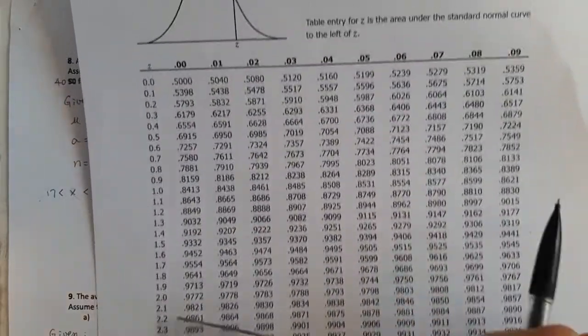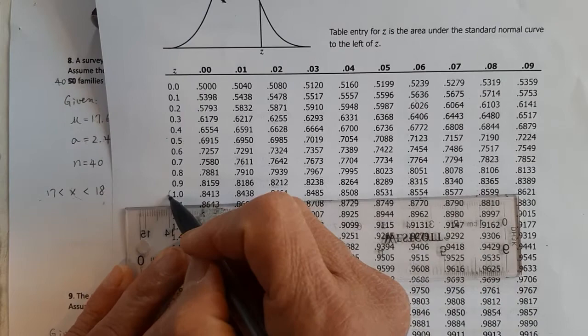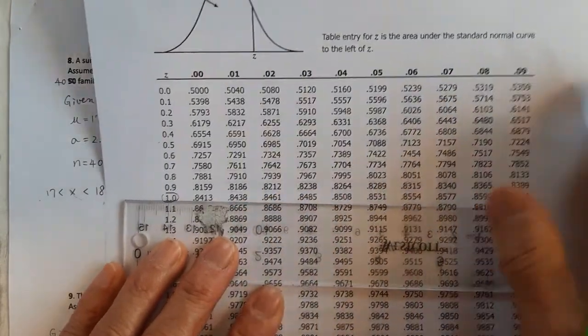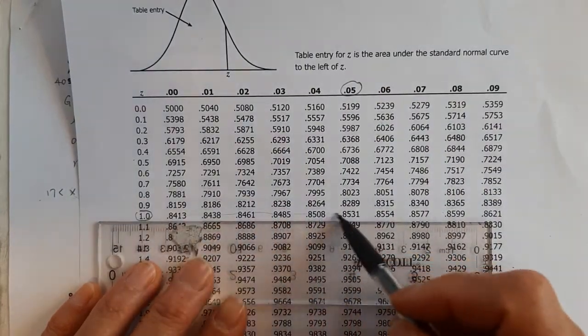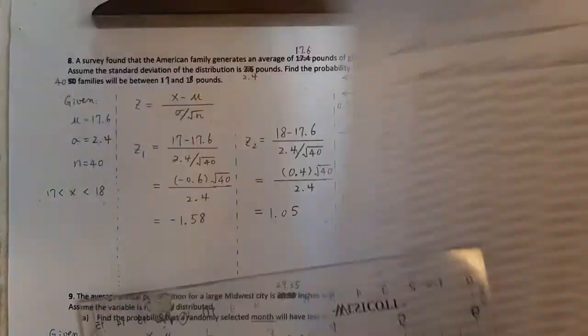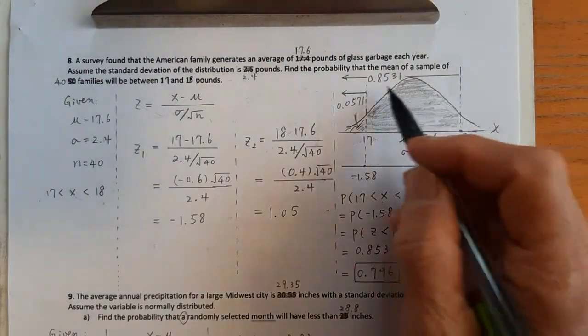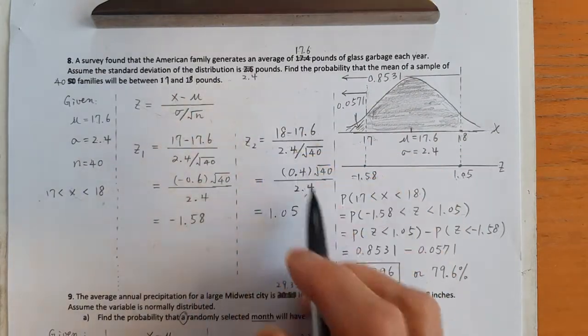On the positive side, 1.05: 1.0 here, and up to here, 5. The intersection of this and this is 0.8531. So 0.8531 is the area to the left.